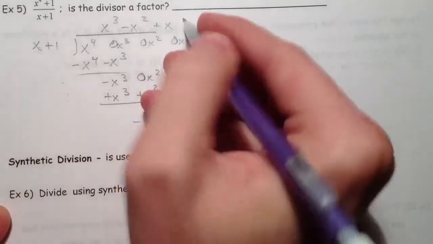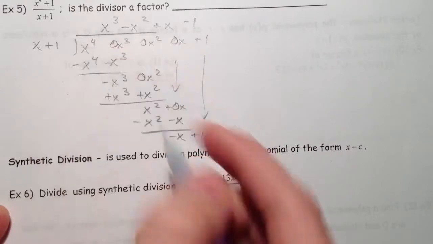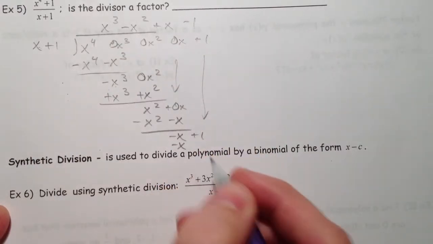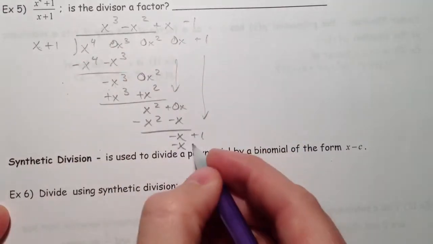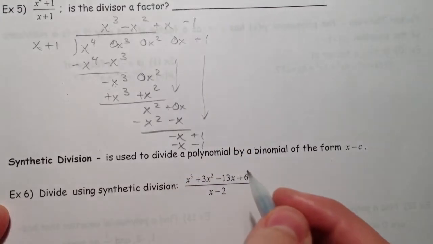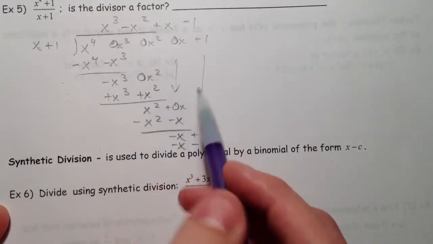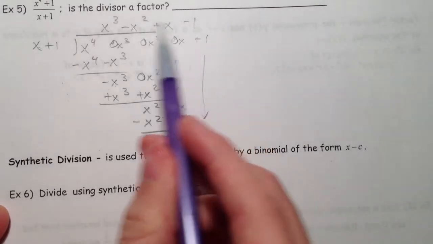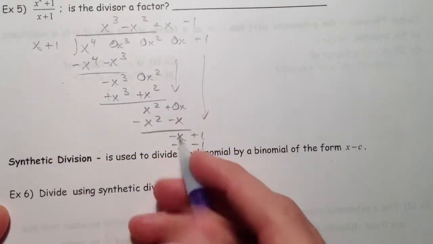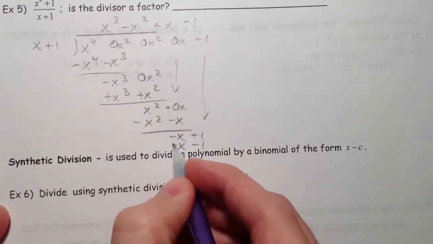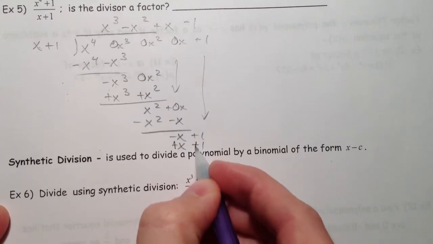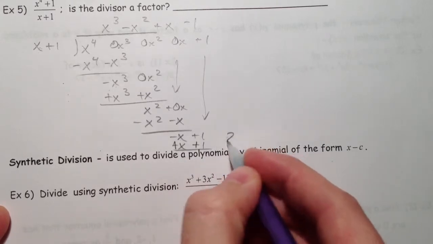Negative x divided by x is negative 1. Negative 1 times x, negative x. Negative 1 times 1, negative 1. Oh, sorry. Negative 1 times 1 is negative 1. Change the signs. Change the signs. Remainder of 2.